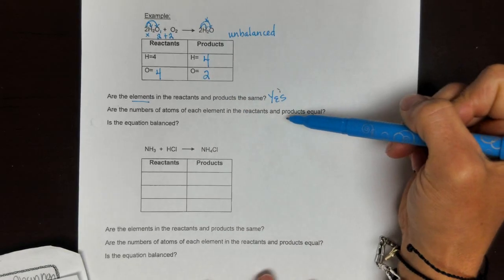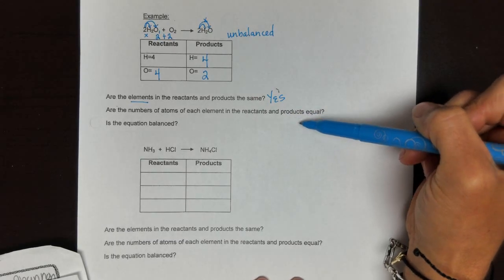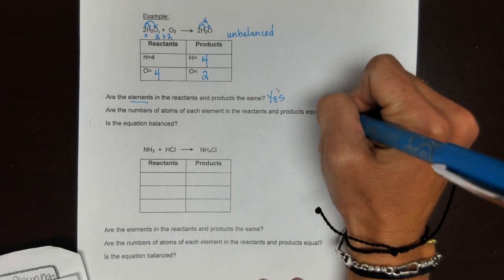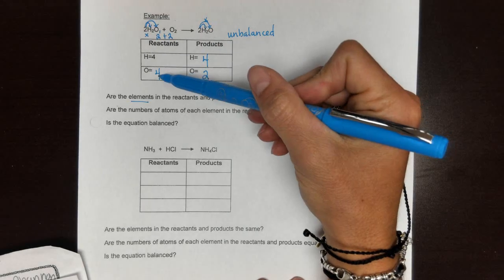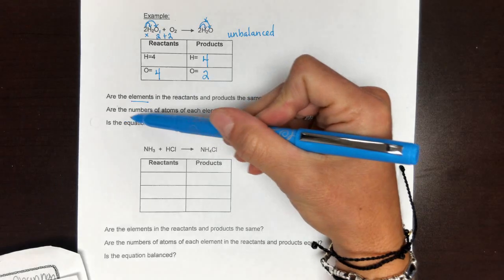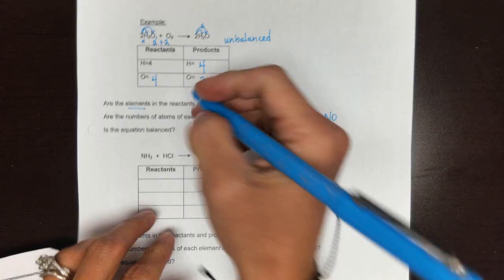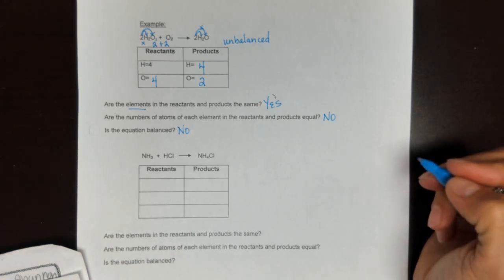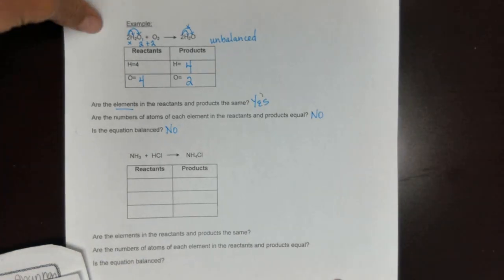Are the number of atoms of each element in the reactants and the products equal? So no, they are not, because again, I have 4 oxygen here, but only have 2 oxygen here. So is the equation balanced? No, it is unbalanced. So let's look at the second one.